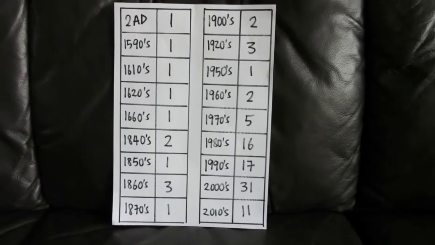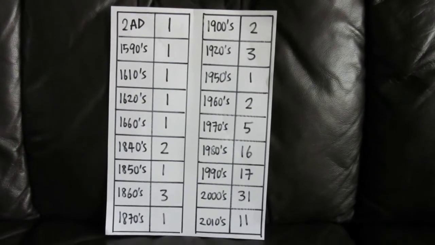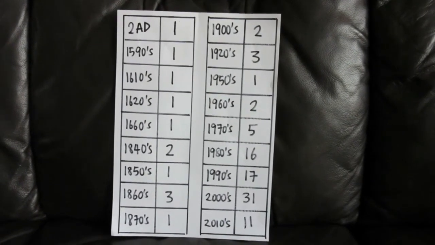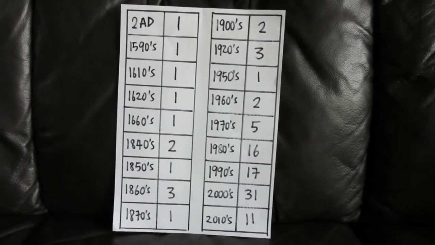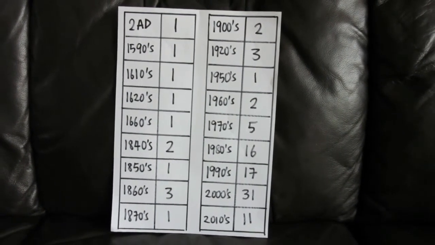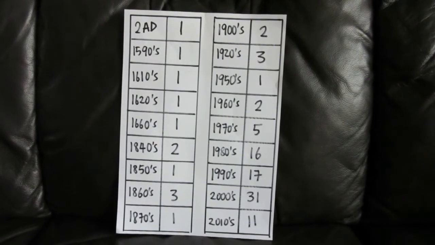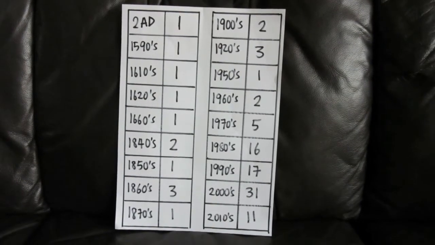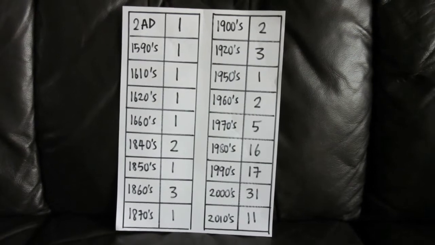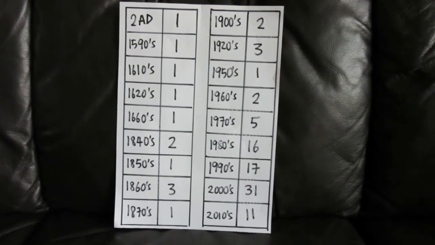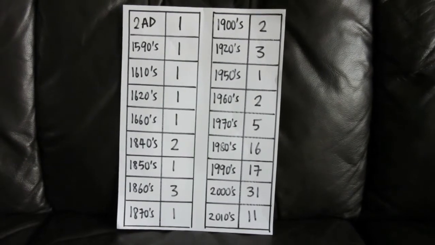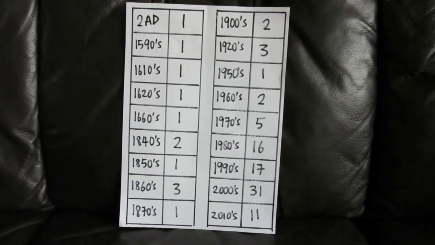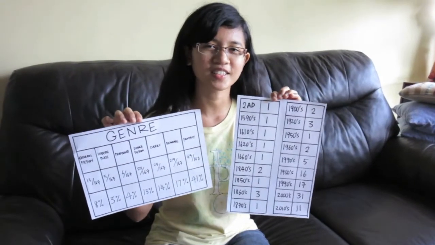In our sample we have 1 book from 2 AD, 1 book from the 1590s, 1 book from the 1610s, 1 book from the 1620s, 1 book from the 1660s, 2 books from the 1840s, 1 book from the 1850s, 3 books from the 1860s, 1 book from the 1870s, 2 books from the 1900s, 3 books from the 1920s, 1 book from the 1950s, 2 books from the 1960s, 5 books from the 1970s, 16 books from the 1980s, 17 books from the 1990s, 31 books from the 2000s, and 11 books from the 2010s. And this is stratified sampling.